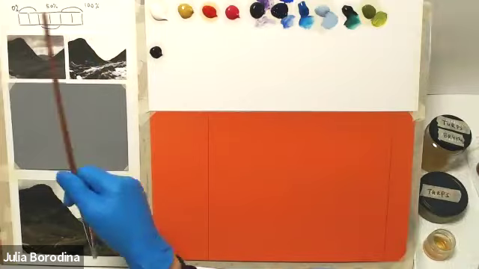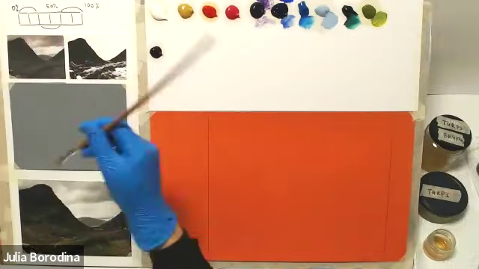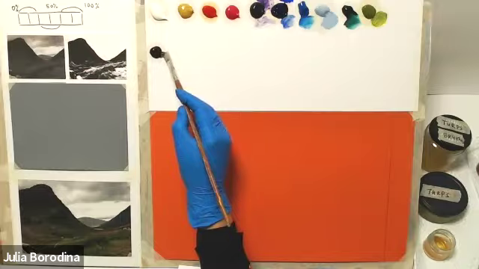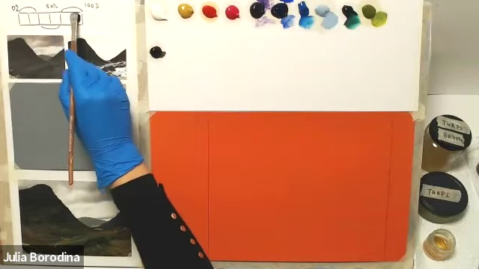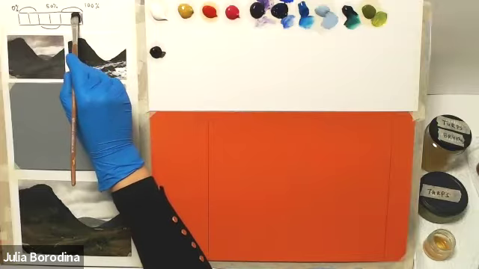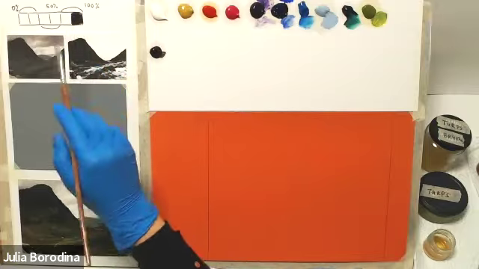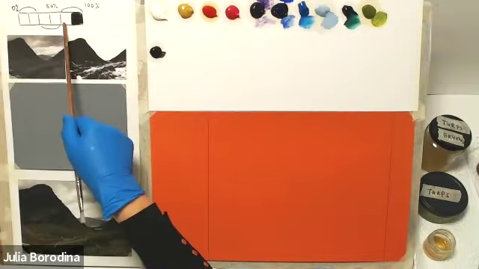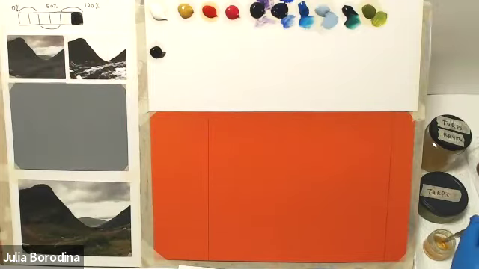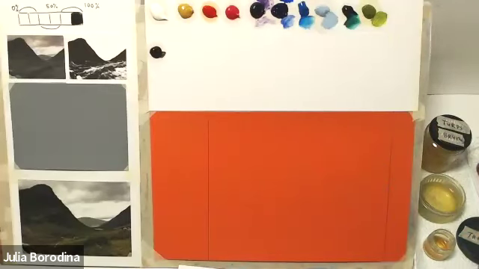So I could have painted the first box white, but I'm just going to leave it blank. My last box is going to be black, and subtones. Now to make my next darkness to black, I'm just going to use a little bit of Payne's grey for this.